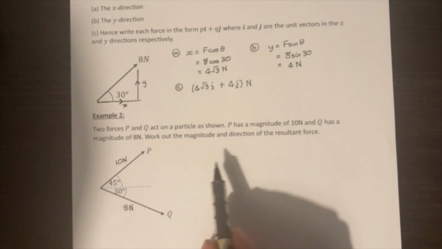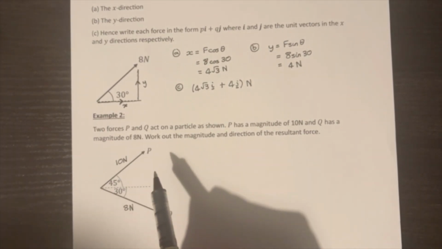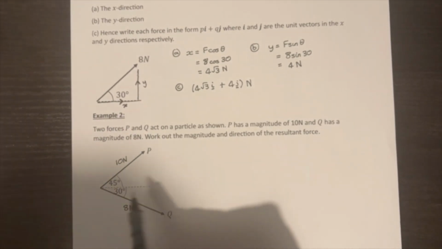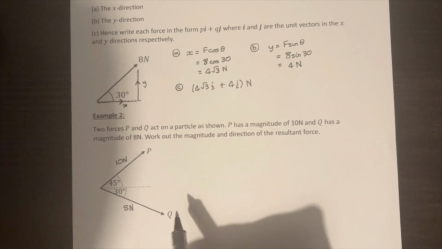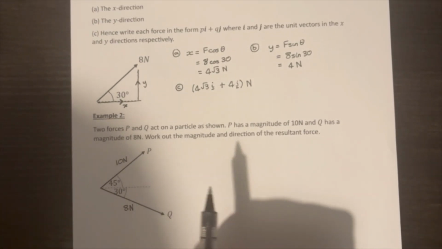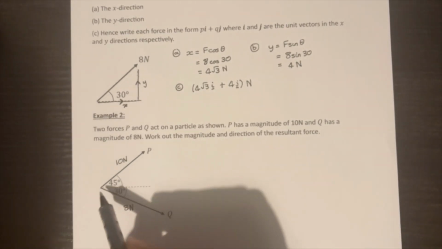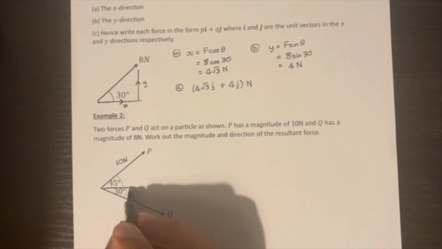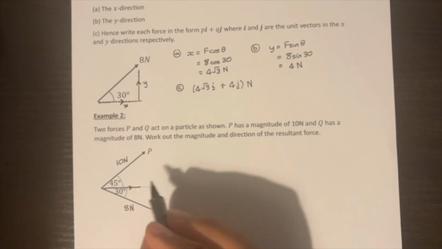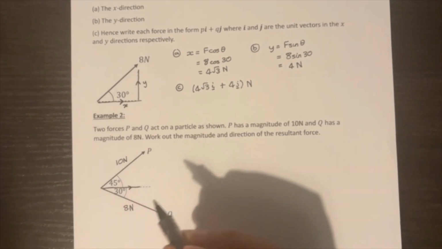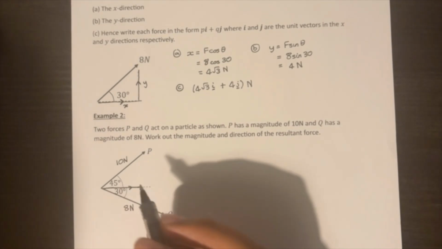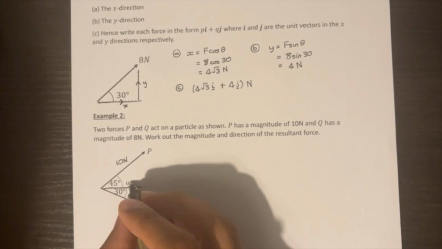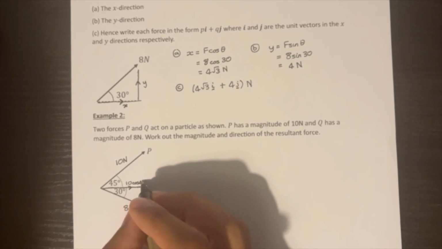And from there we're being asked to work out the magnitude and direction of the resultant force. So first of all, if we look at this diagram, we can consider the forces separately and resolve them into their components. So if I think about this force P, which is 10 newtons, the horizontal component of that, since I've got the adjacent side here, is 10 cos 45.